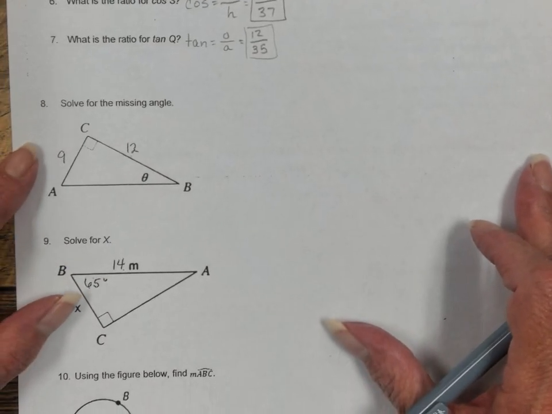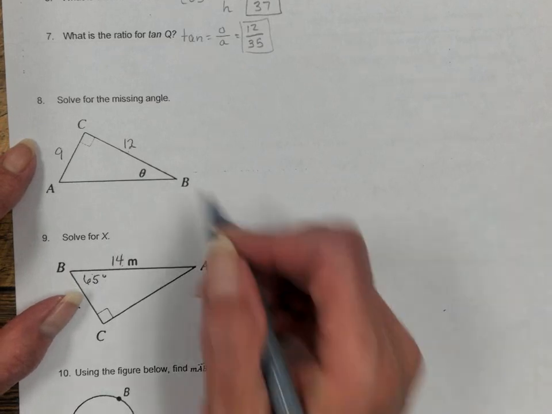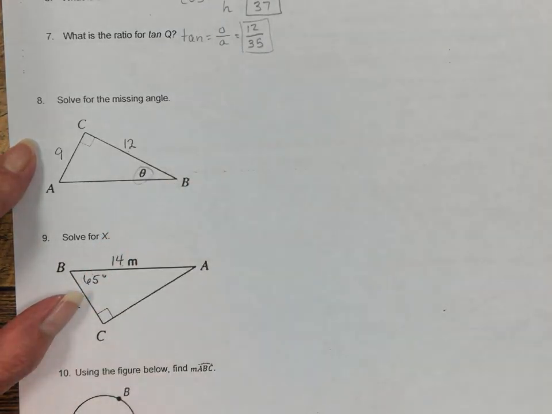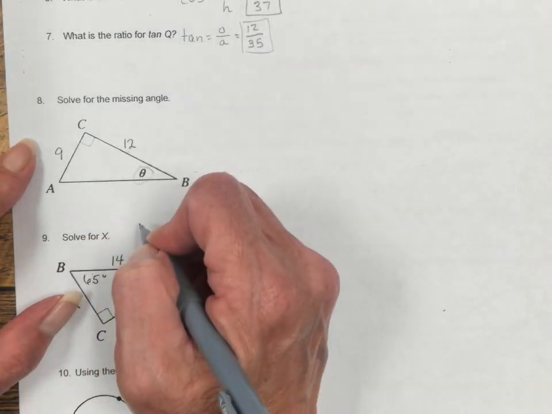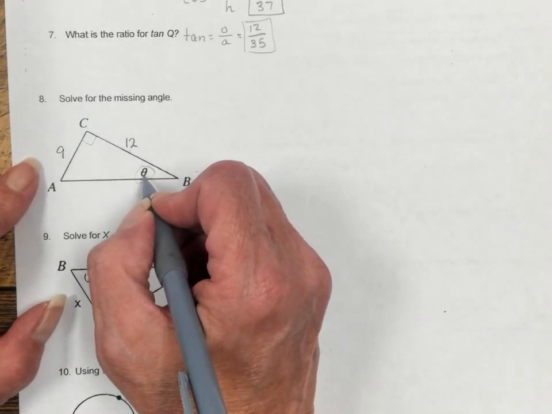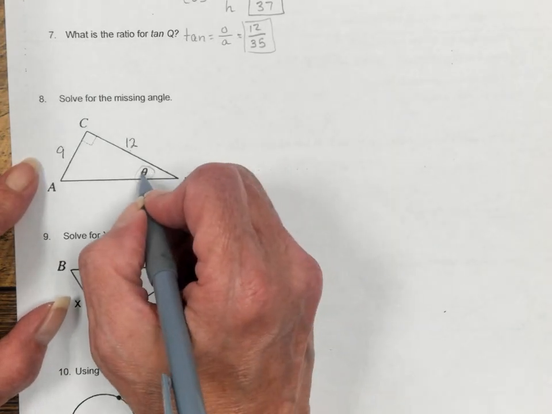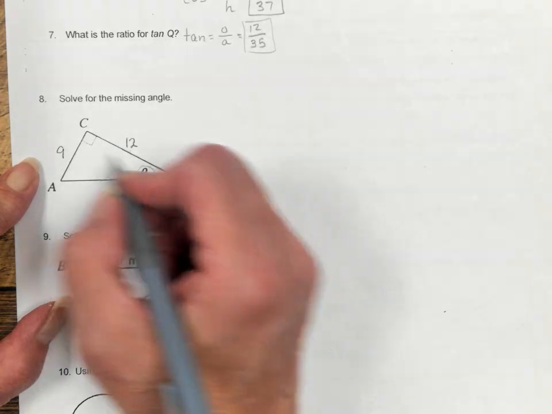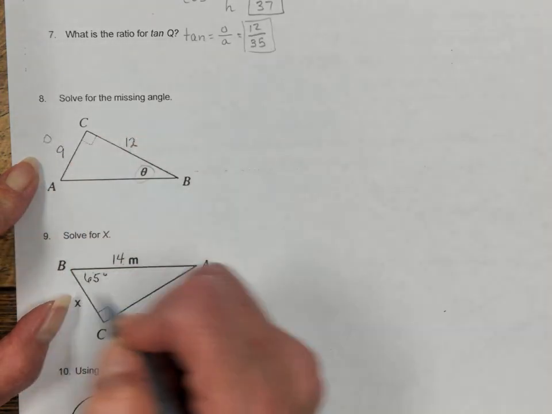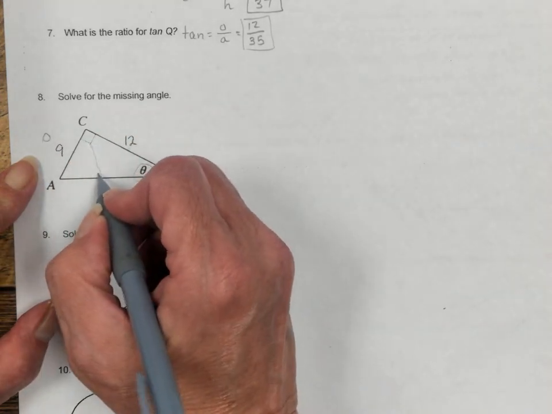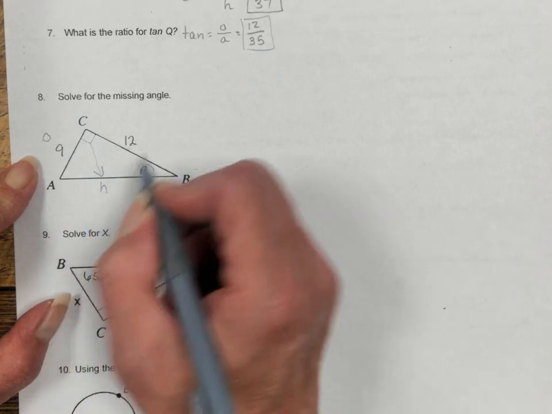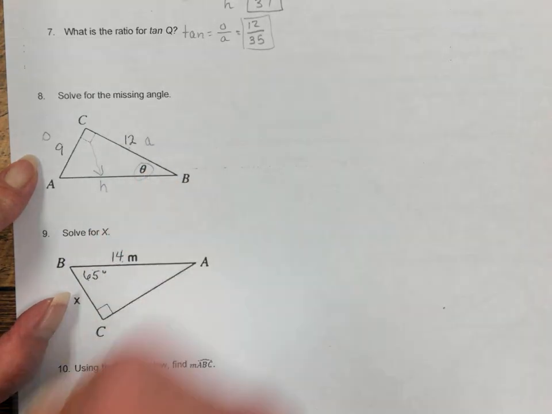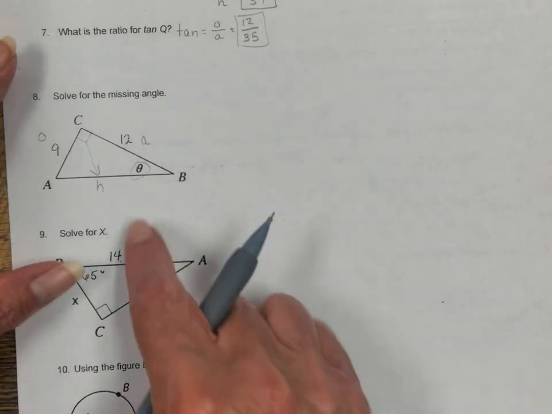Okay, number 8. Solve for the missing angle. Okay, so that's theta. So let's see, what have I got? Across from my shape is 9, so that is opposite. Across from my right angle is the hypotenuse, leaving me the adjacent side over here.